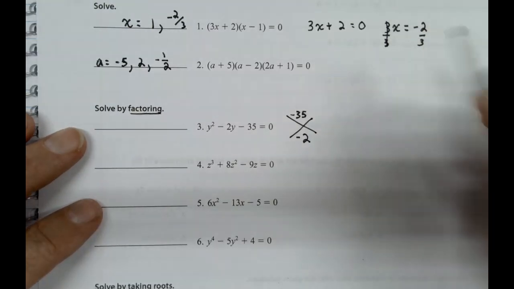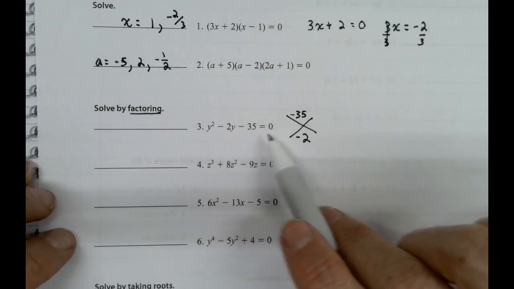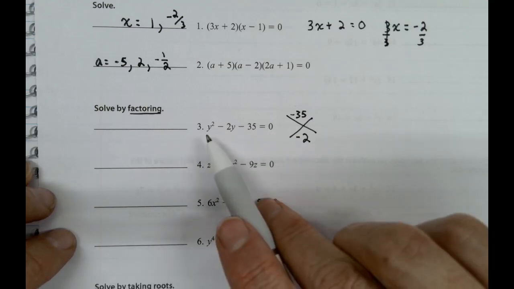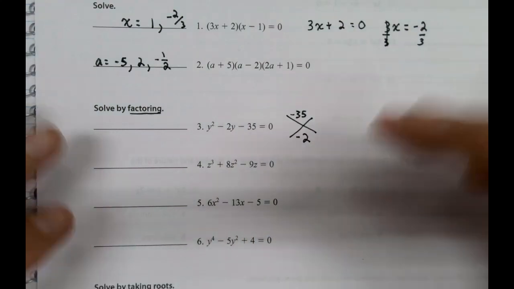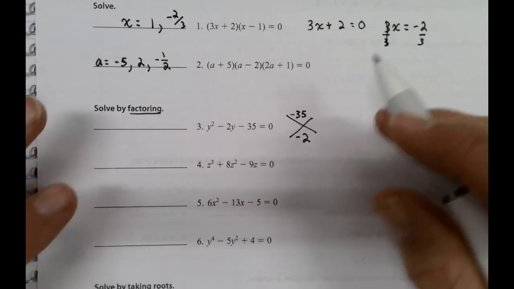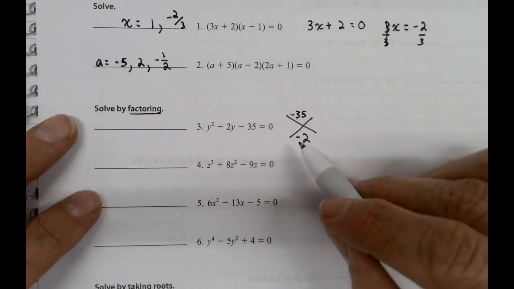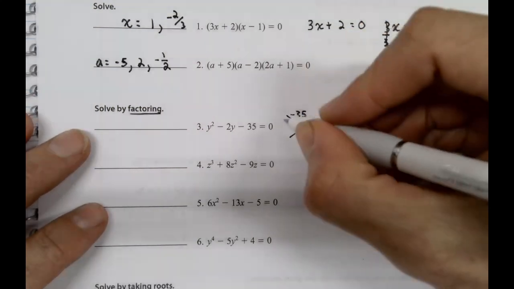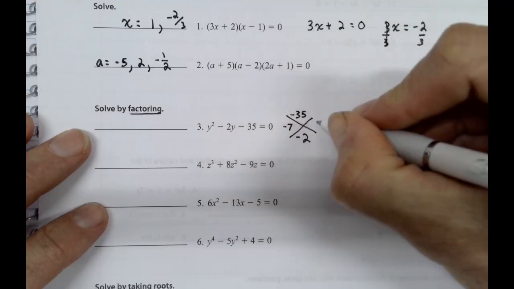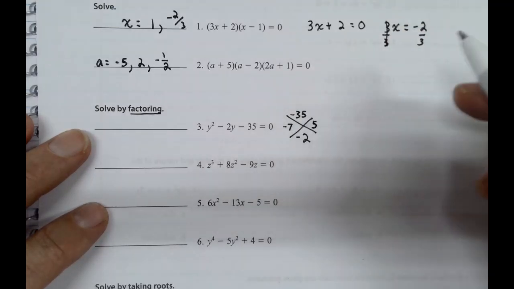And here's an important factor. The leading coefficient of this quadratic equation here is 1. And that's going to make it easier. So pay attention to that leading coefficient when it is 1, because it eliminates some extra work that you might have to do. So I'm looking at this, I'm thinking, two numbers. Let's think about negative 7 and 5. If I multiply them, I get minus 35. I add them, I get minus 2.